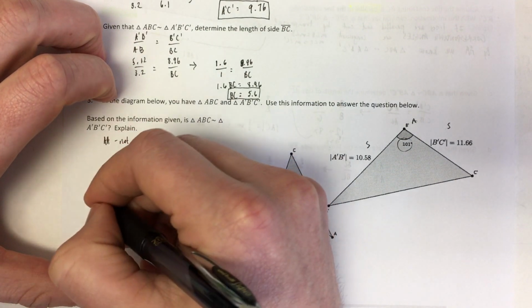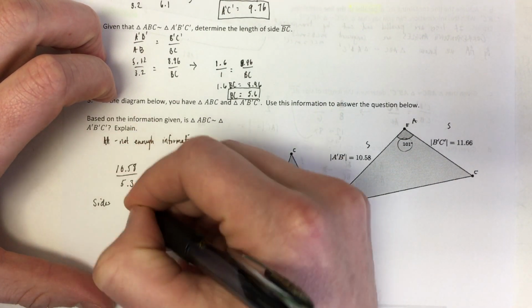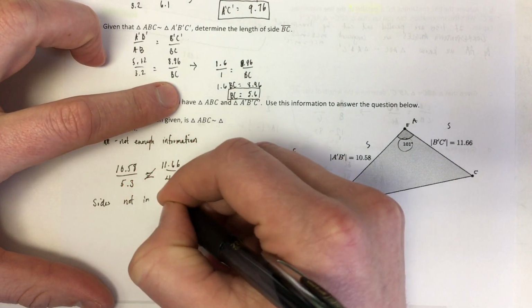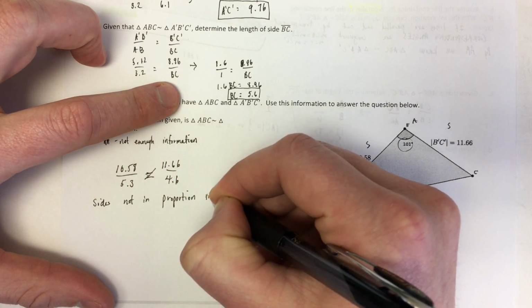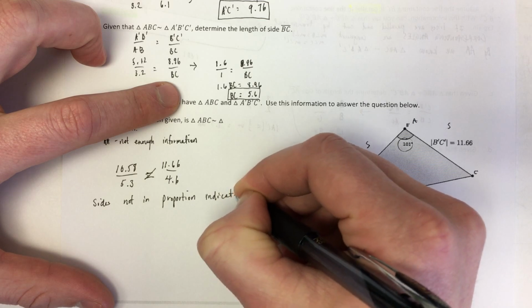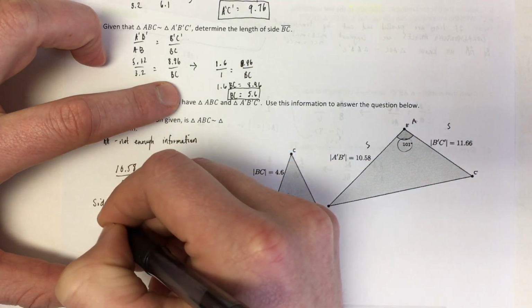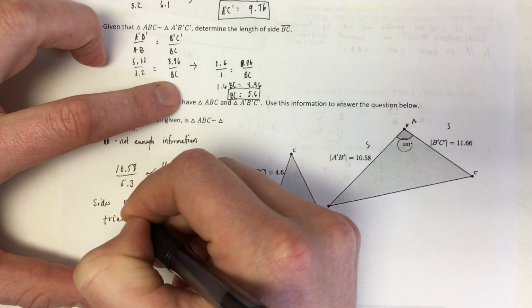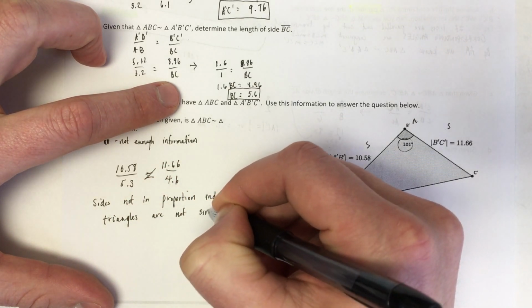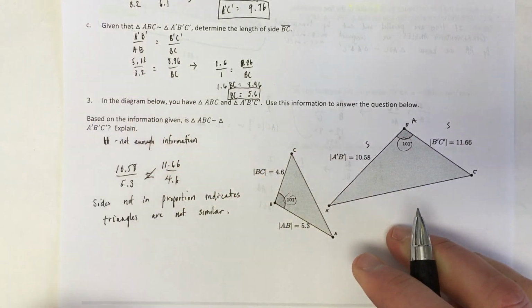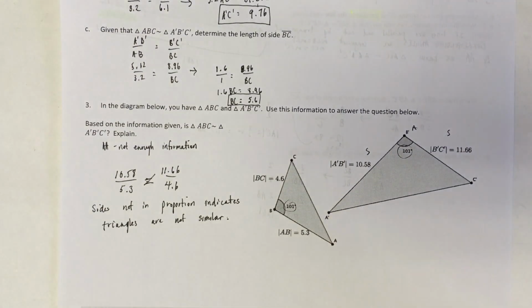so these are not equal, they're not in proportion. So you could write: sides not in proportion indicates triangles are not similar. All right.